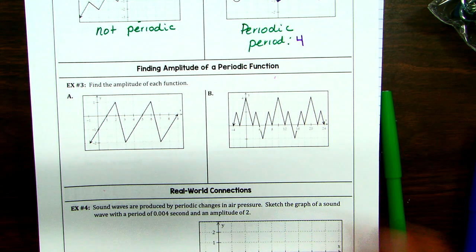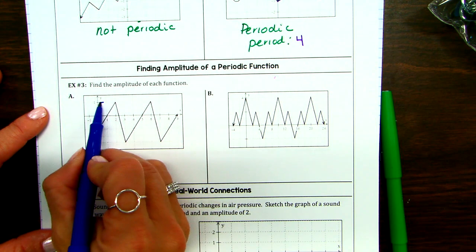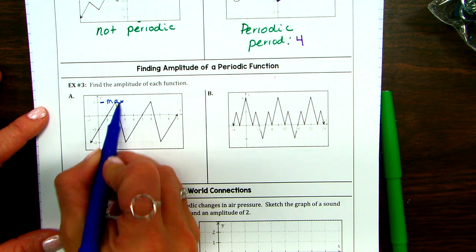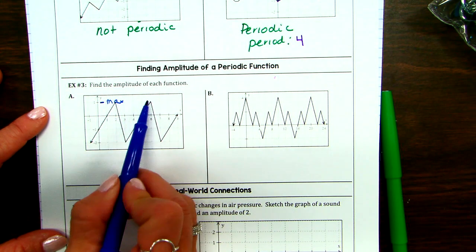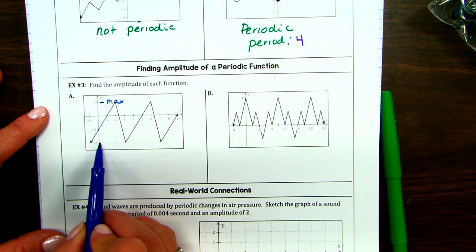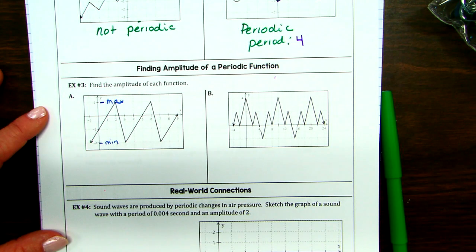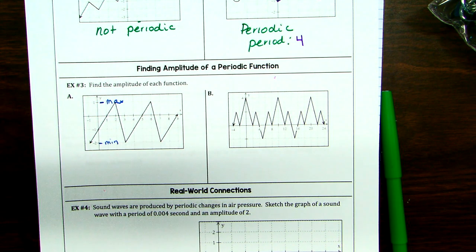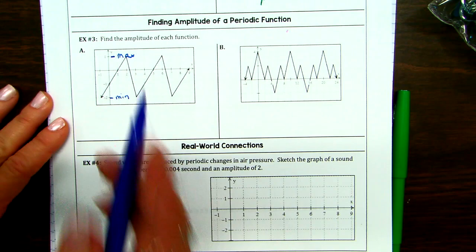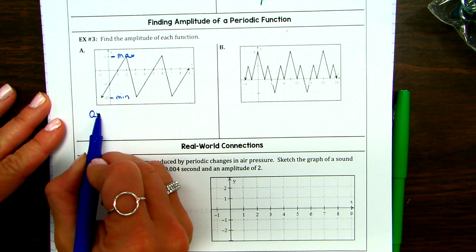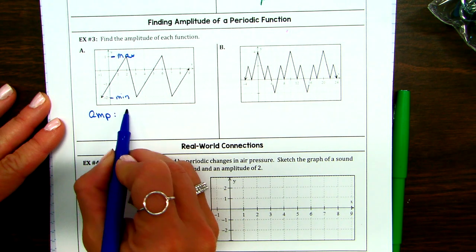You'll notice we have a max of 1, that's as high as it goes, and a min of -2. Since they're different, like if it was up 2 to down to -2, that's your amplitude. It's 2. Add those together, divide by 2, you get 2. But in this case, they're different, so we'll use our formula.